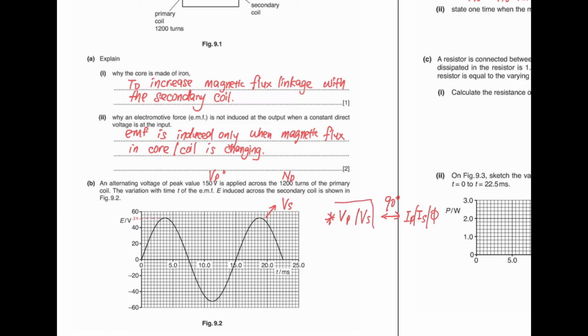Any of this set has a phase difference of 90 degrees with any of this. So they give you Vs, and now the question asks for phi. So we should expect a phase difference of 90 degrees.